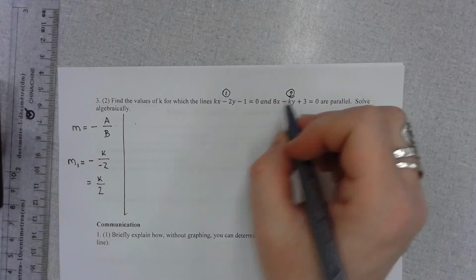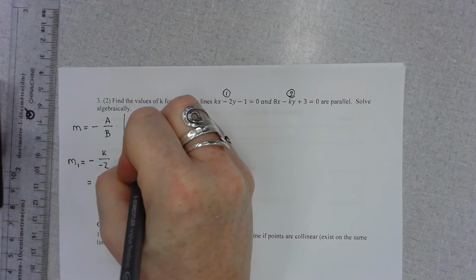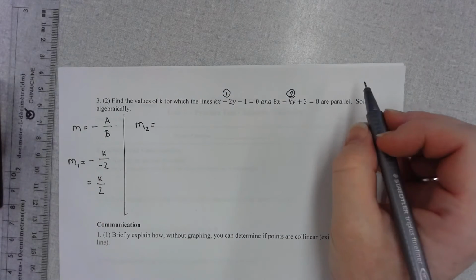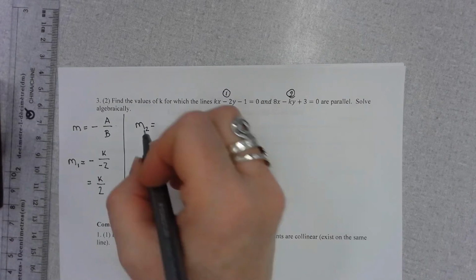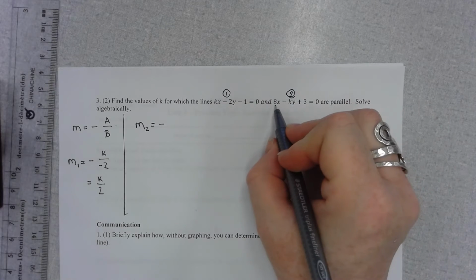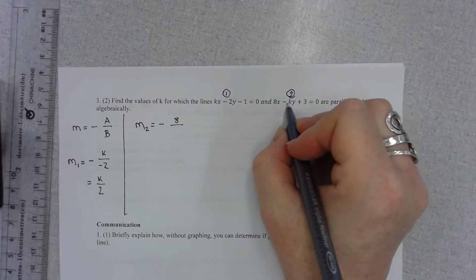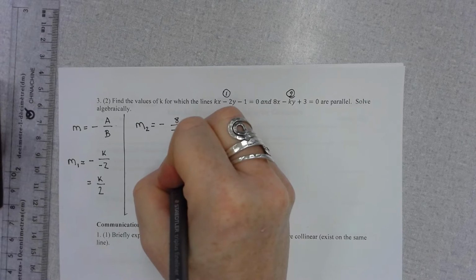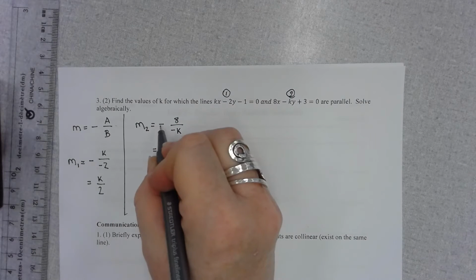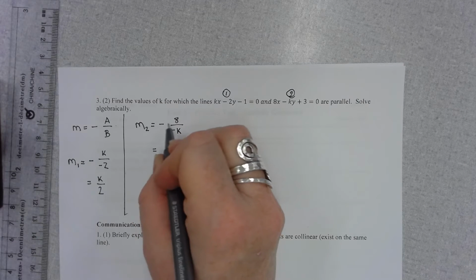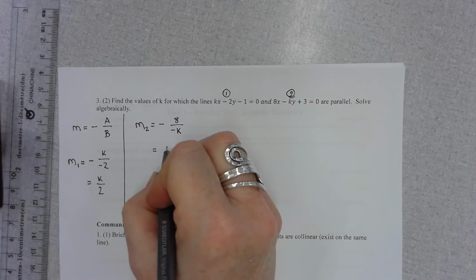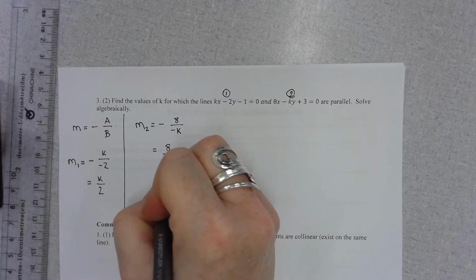So now let's take a look at the slope of the second line. Again it's negative a over b, so I'm going to write my negative. A in this case is 8, so I'm going to replace a with 8, and b is negative k, so I'm going to write down negative k. Once again, I'm multiplying, I end up with this double negative situation. I'm going to have negative 8 over negative k, so that becomes 8 over k.